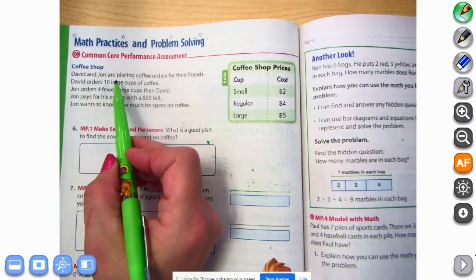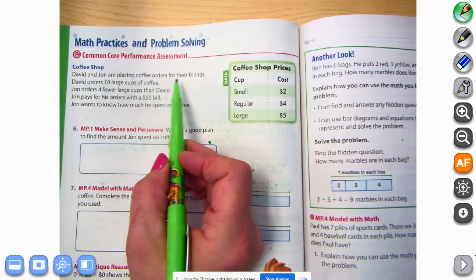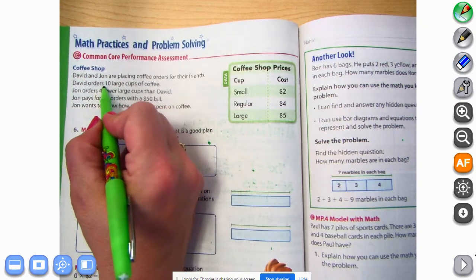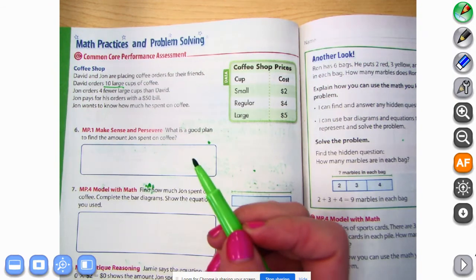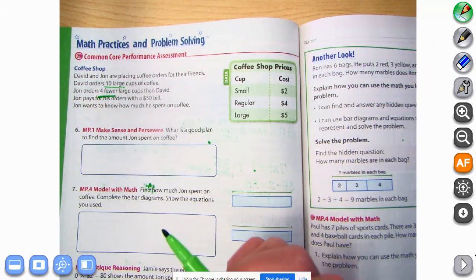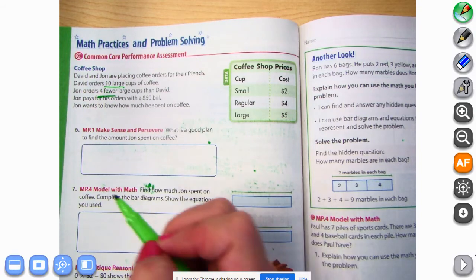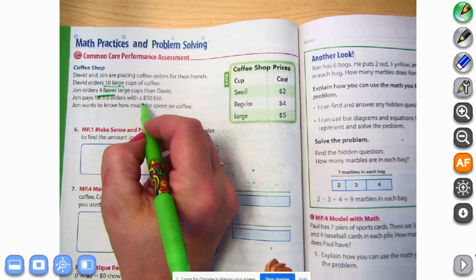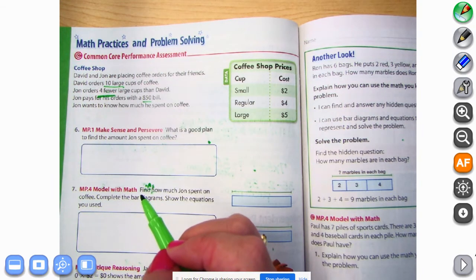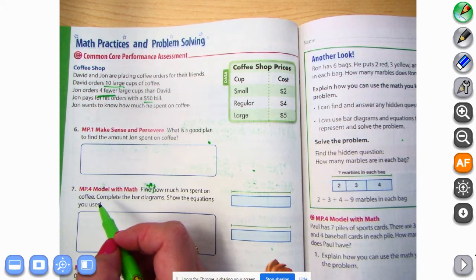So David and John are placing coffee orders for their friends. David orders 10 large cups of coffee. John orders 4 fewer large cups than David. John pays for his order with a $50 bill. John wants to know how much he spent on coffee. Okay?